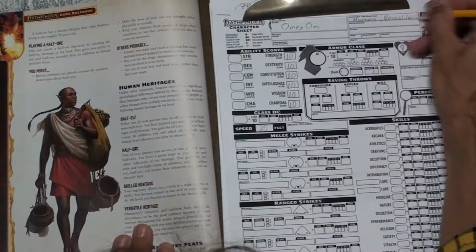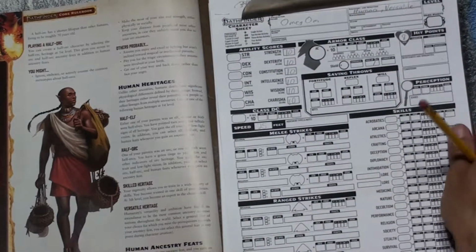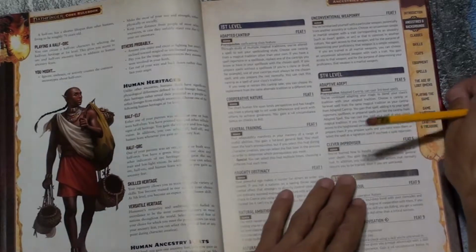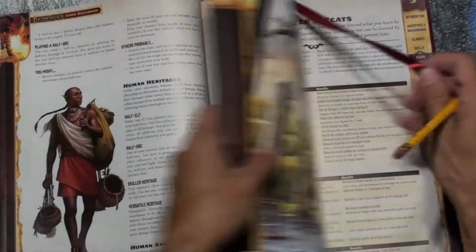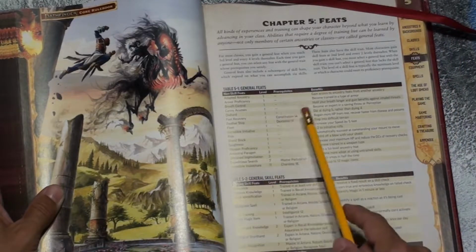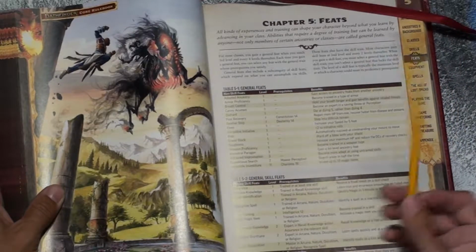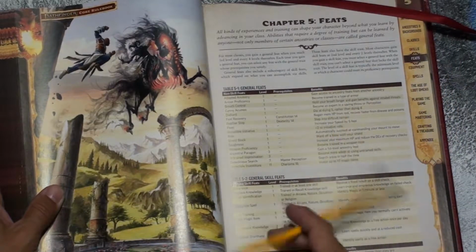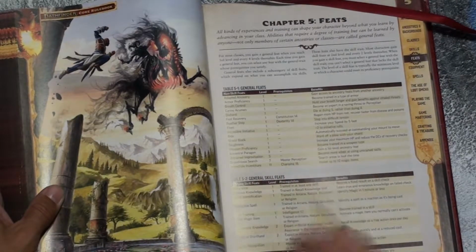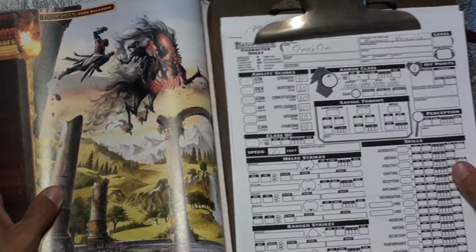Versatile, we could do anything. It's a free general feat, and we'll go to feats, which I've got marked already. The first table gives you general feats, and we're going to pick Diehard, which allows you to die at dying 5 rather than dying 4.